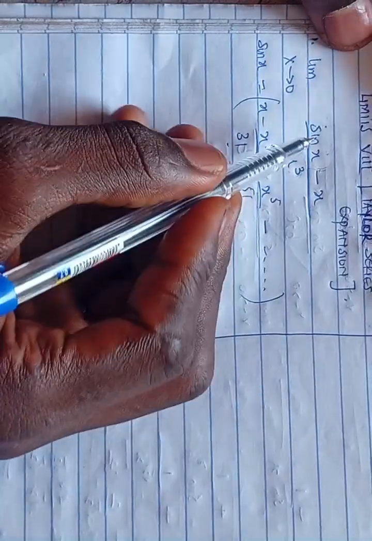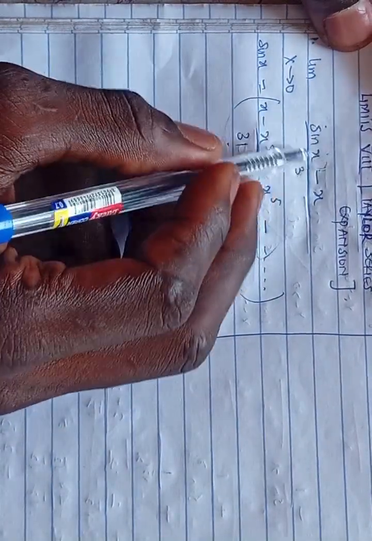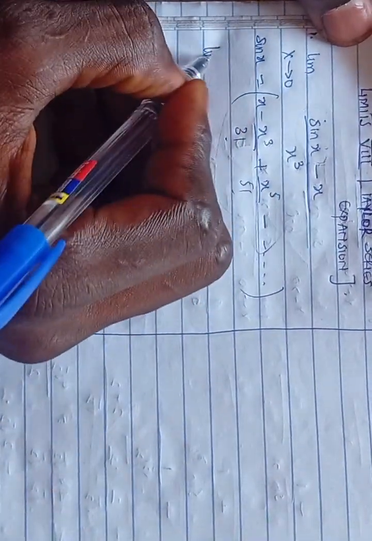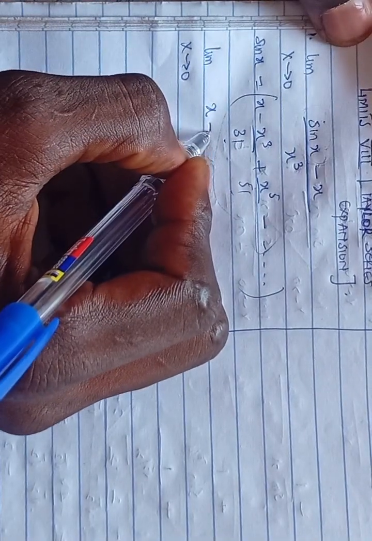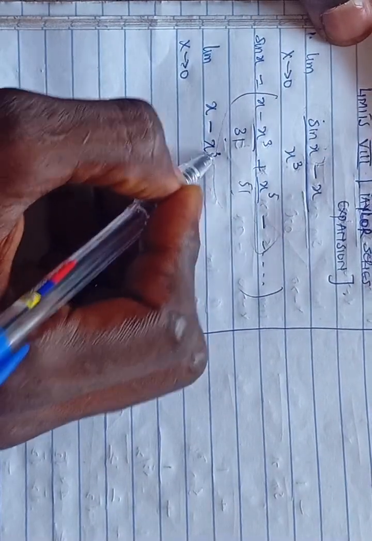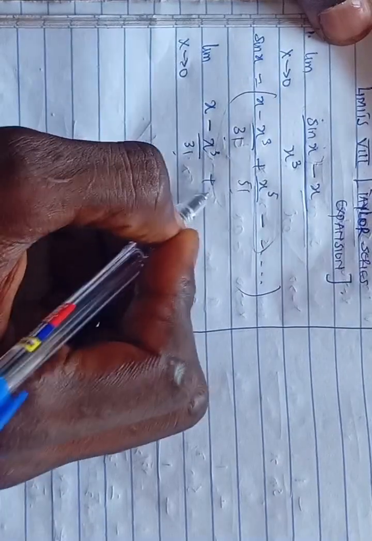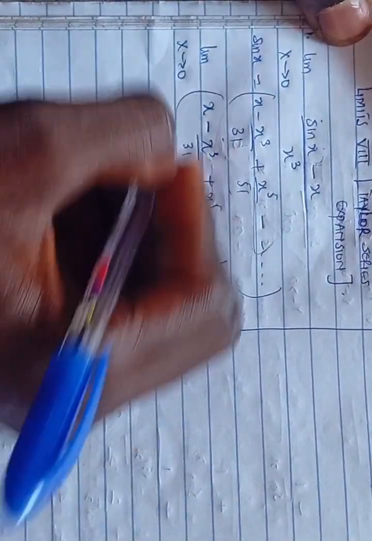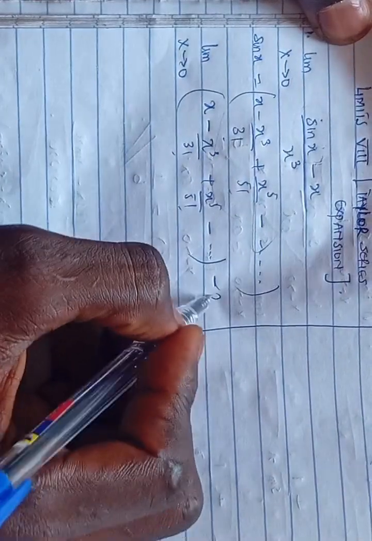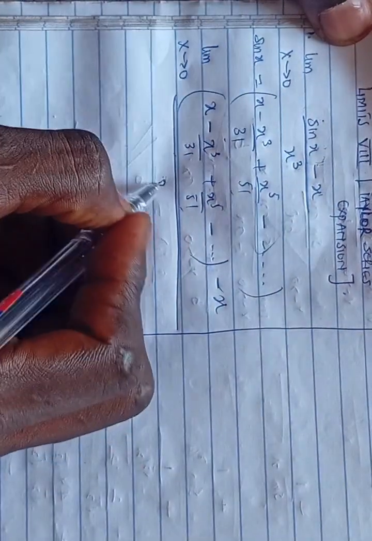So it means that I will substitute this in place of sin x here. So we have the limit as x tends to 0 of x minus x raised to power 3 over 3 factorial plus x raised to power 5 over 5 factorial minus, it goes on like that, minus this x, everything over x raised to power 3.